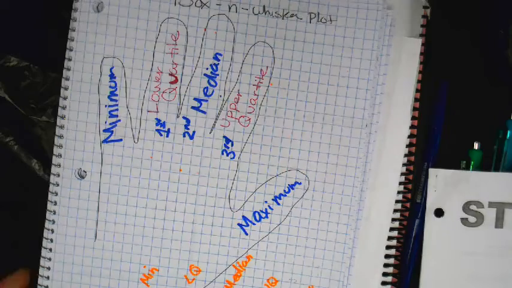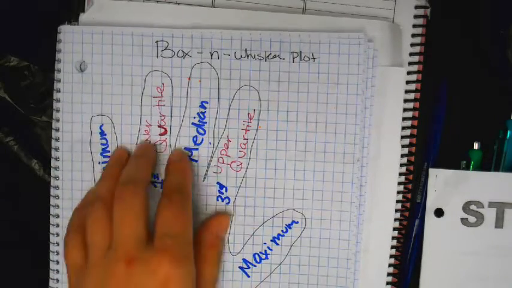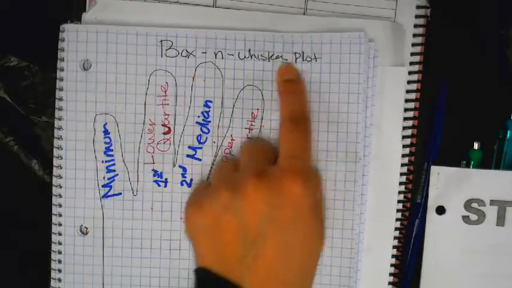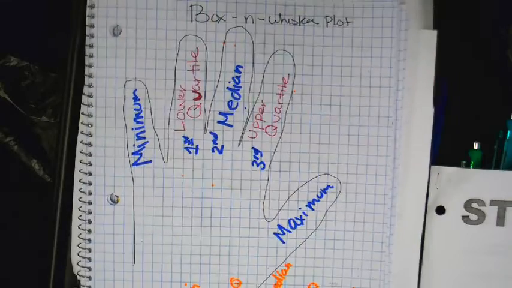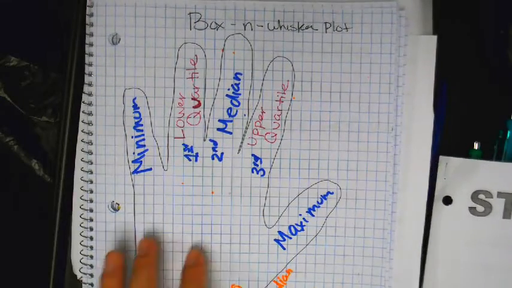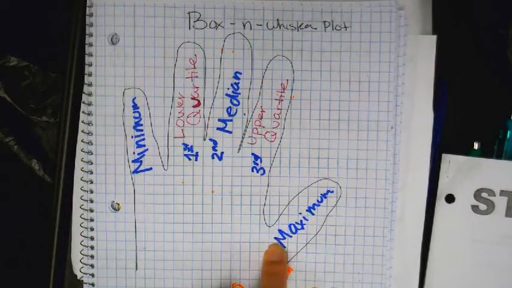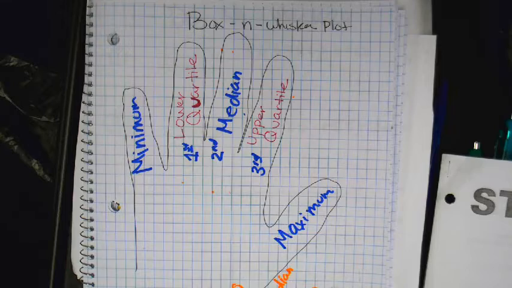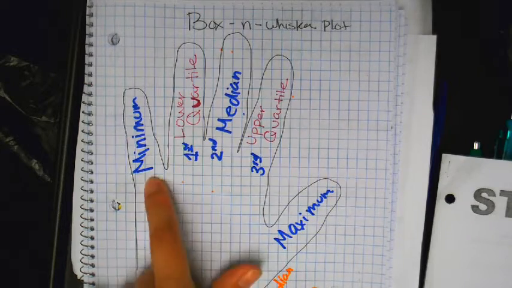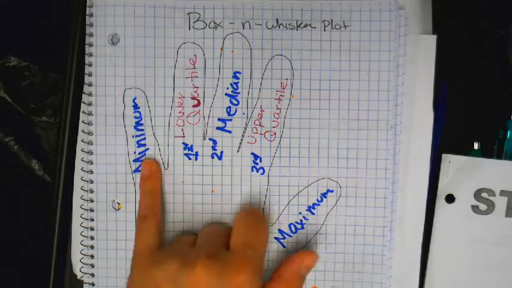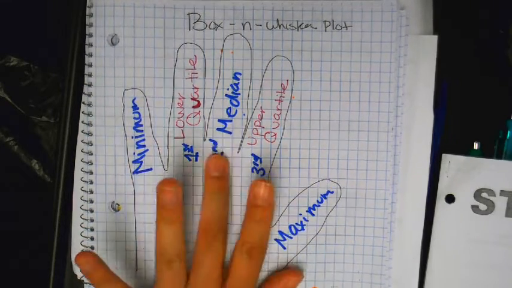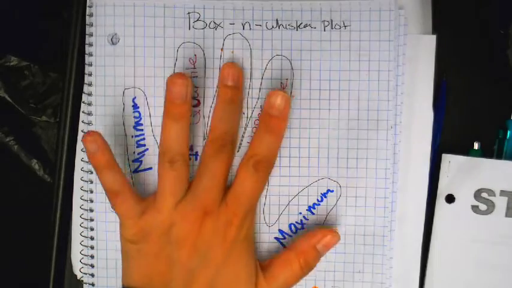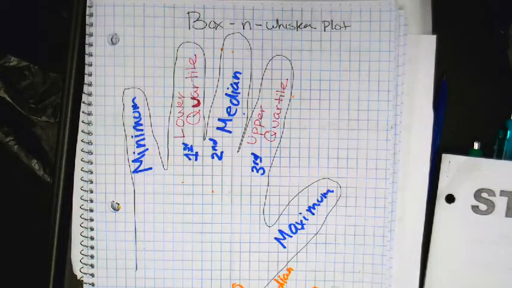Our left hand is going to be used for the box and whisker plot. Back on March 18th, we talked about how your maximum would be your thumb. It has maximum power. The one that has the least power is your minimum. So maximum and minimum. Then the middle finger is called your median because it's in the middle. Median, like what's the number in the middle?